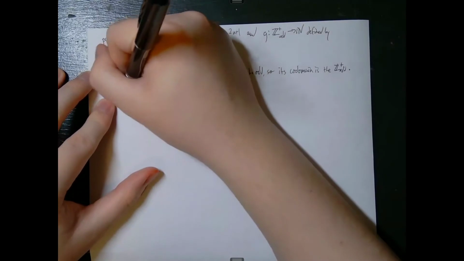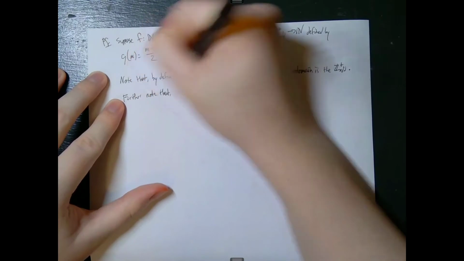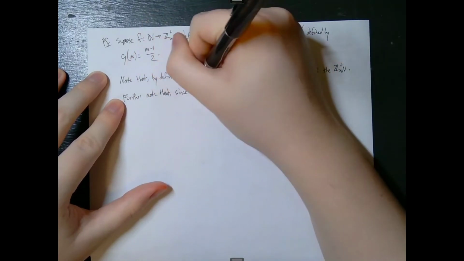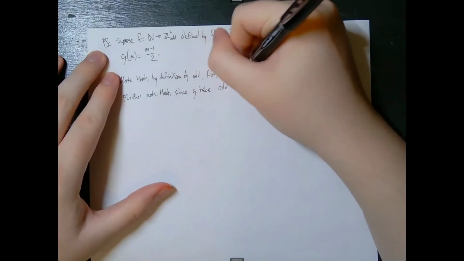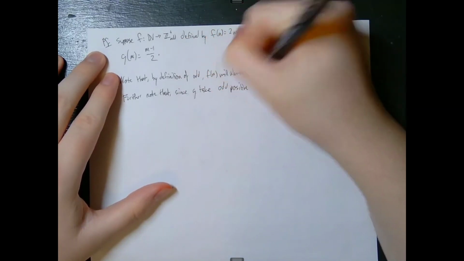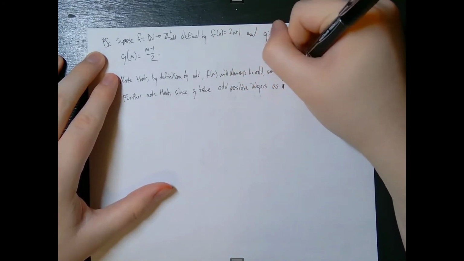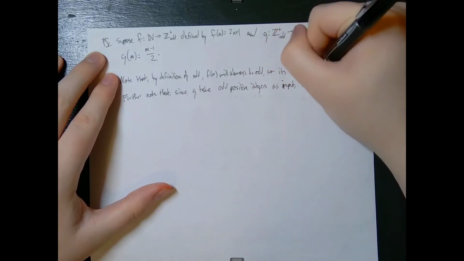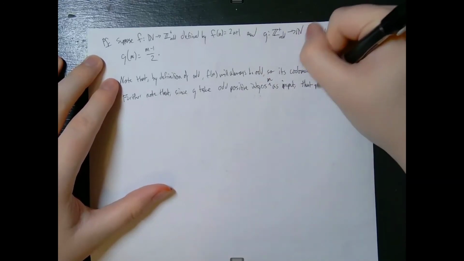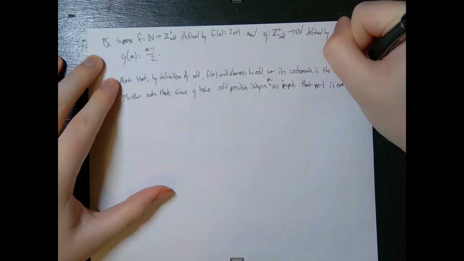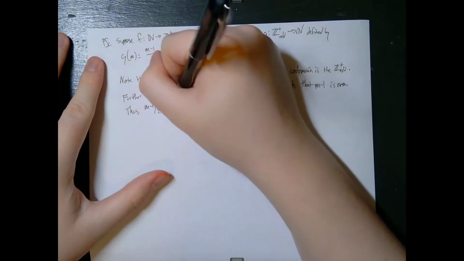You can also say that, further note, that since g takes odd positive integers m as input, m minus 1 is even, thus (m minus 1) over 2 is a natural number.